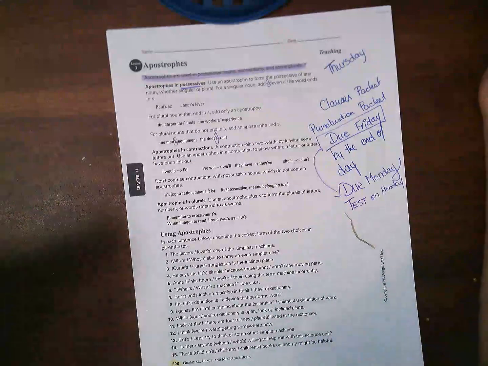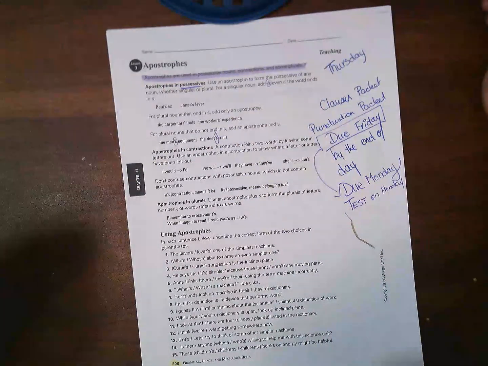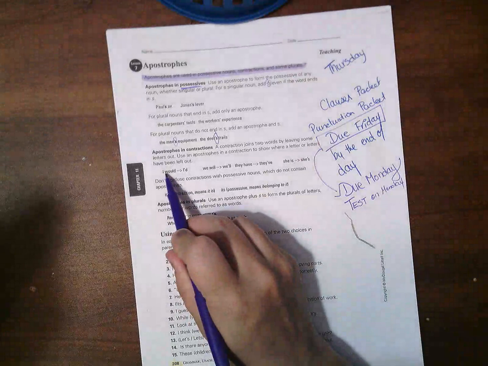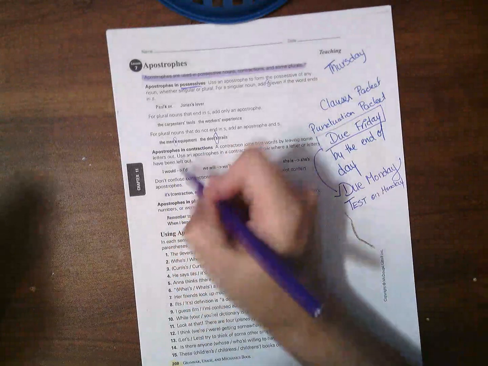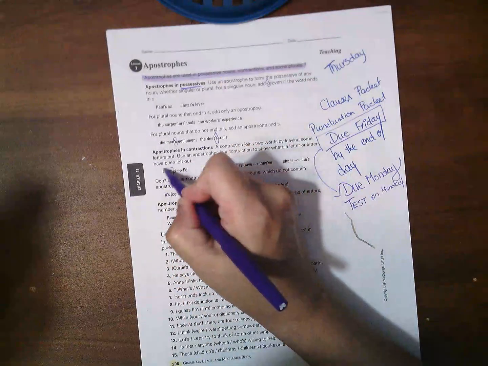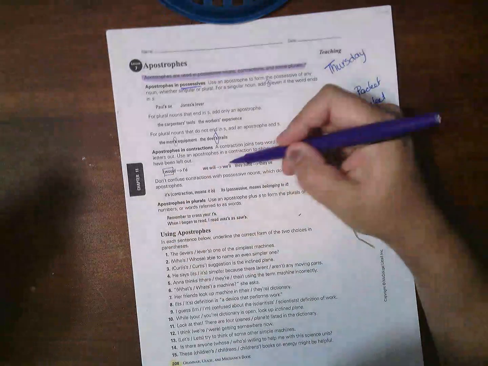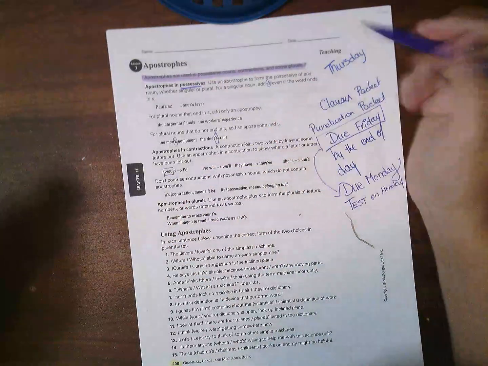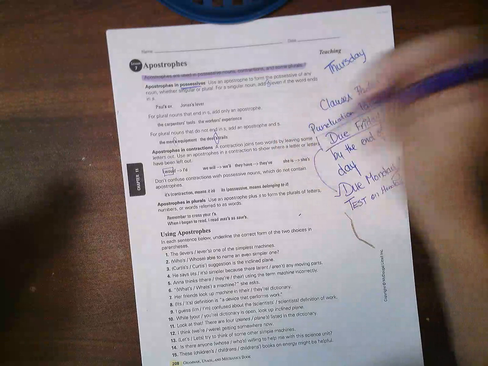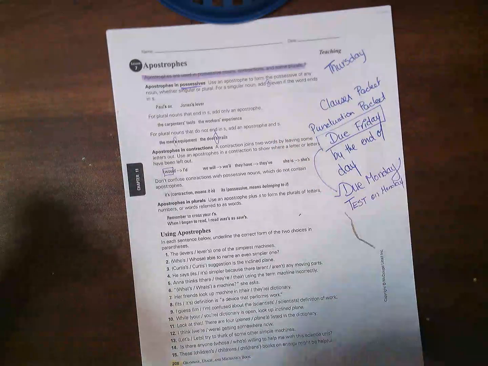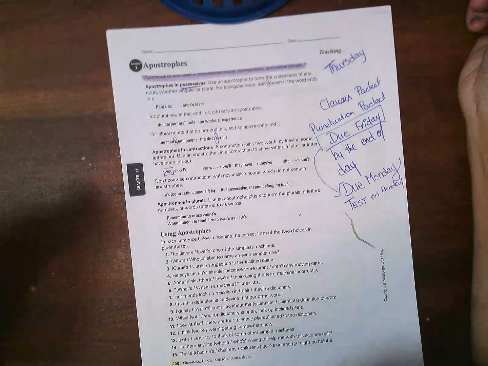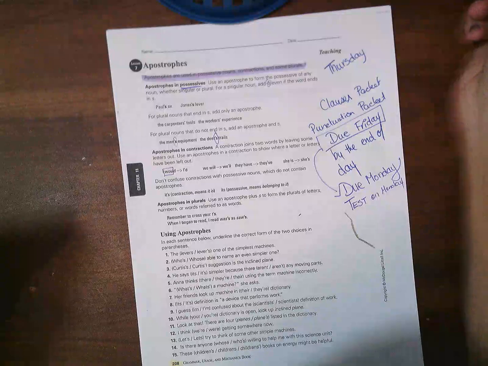Apostrophes and contractions. A contraction joins two words by leaving some letters out. Use an apostrophe in a contraction to show where the letter or letters have been left out. Such as if you use I would, you'd have I'd, okay, and it would be kicking out those letters there. We will to we'll, they have to they've, she is to she's. Don't confuse contractions with possessive nouns, which do not contain apostrophes.